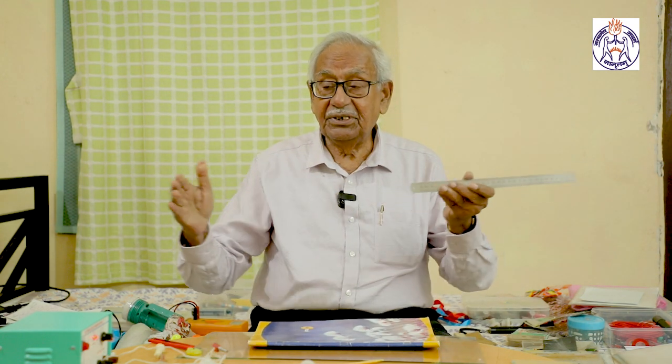But actually a meter is quite big. If this is 30 centimeters, 3 times of this is a meter. Now a meter is divided into 100 equal parts, which is called 1 centimeter. And 1 centimeter is again divided into 10 parts, which is called 1 millimeter.